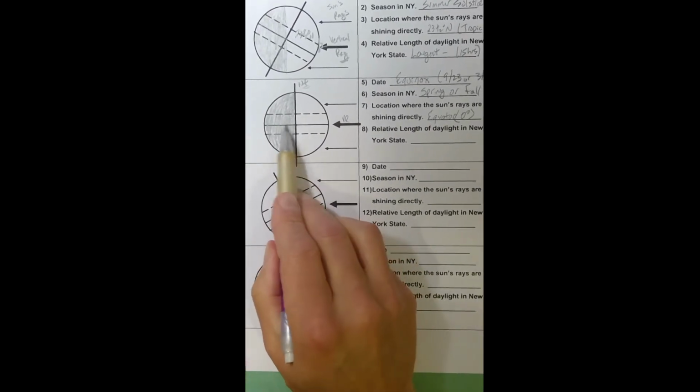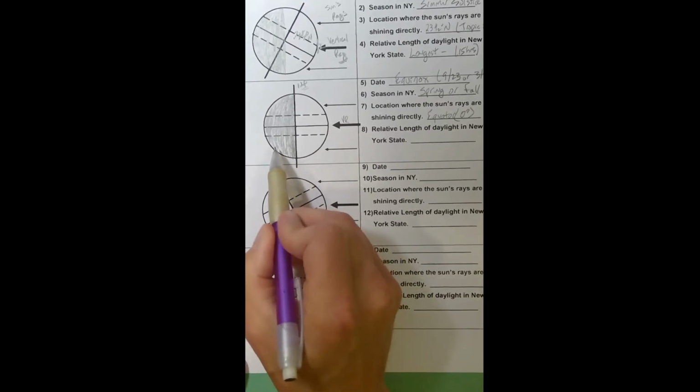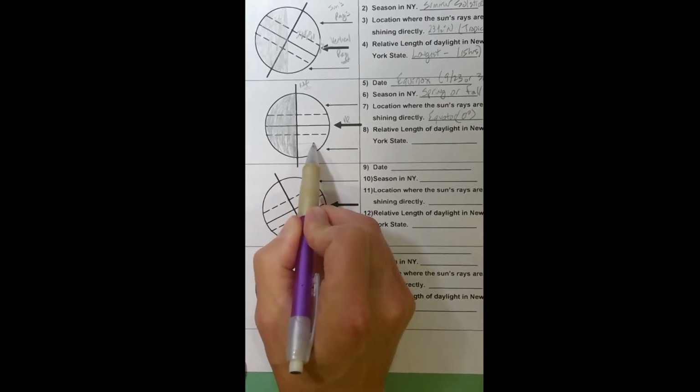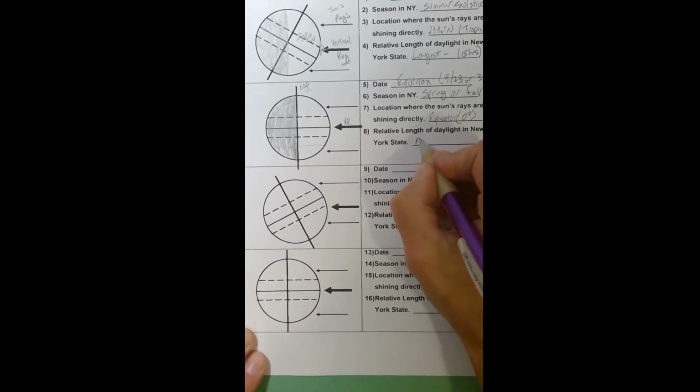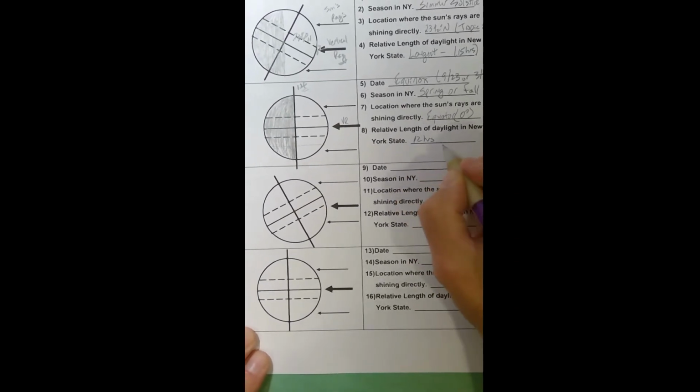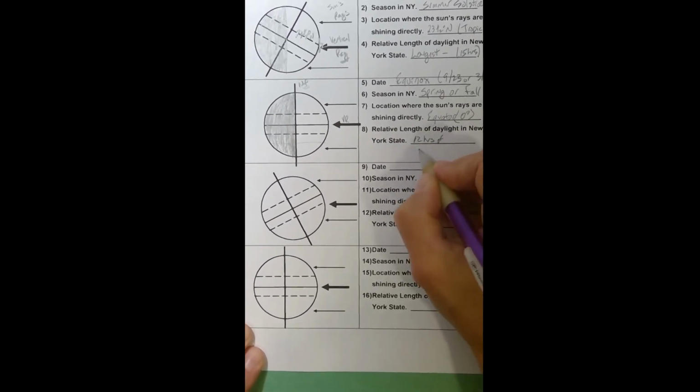You know it's an equinox when the poles are on the Terminator or the vertical ray of the sun hits the equator. Now, for every single line of latitude, even if I drew a new one in here, half of it is in light and half of it is in darkness. So for every point on the planet, what's going to happen is you get 12 hours of daylight and 12 hours of night.